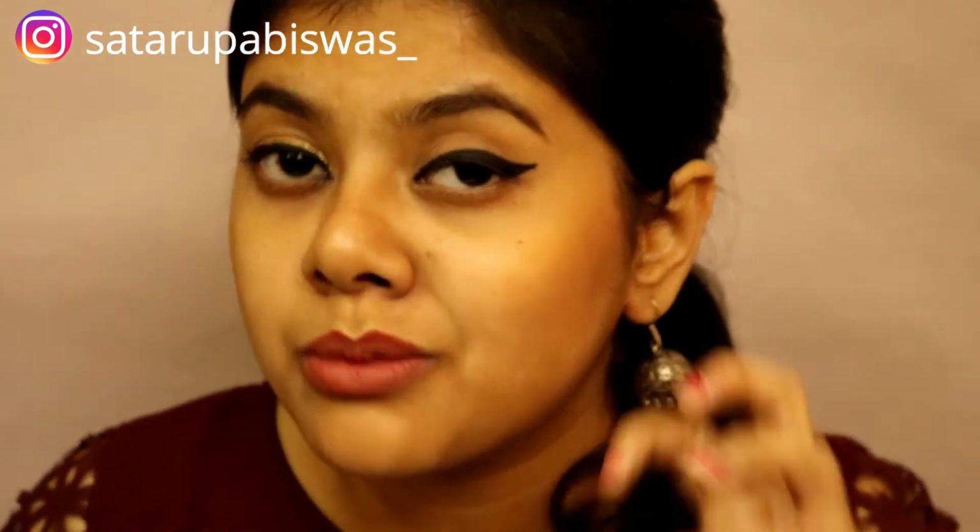This is the fifth type of eyeliner that I have done. It is a very dramatic, bold kind of look. If you want to go for this, you can totally pull it off with a very red lipstick or a very neutral kind of lipstick. This looks very fabulous on any type of eye shape.